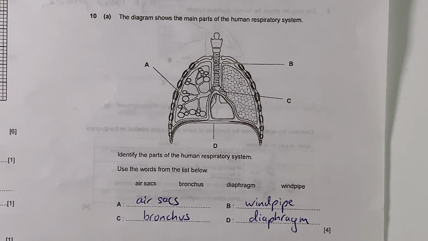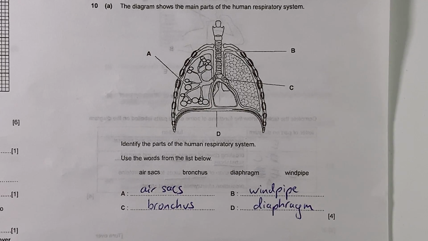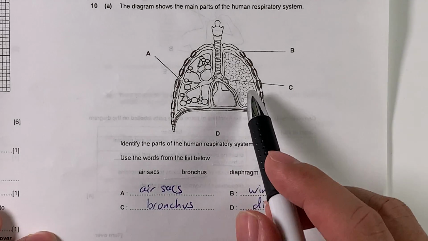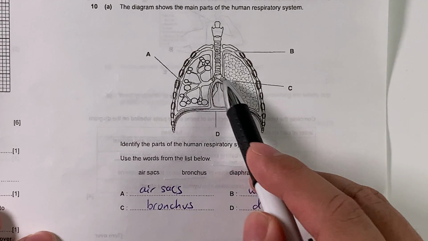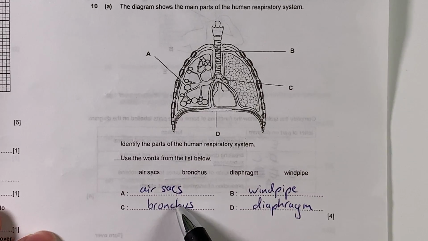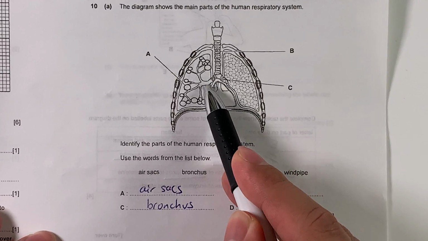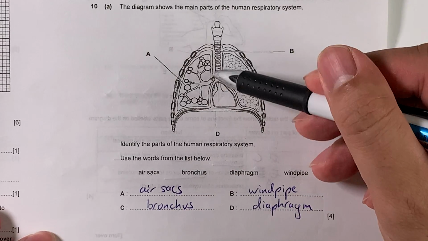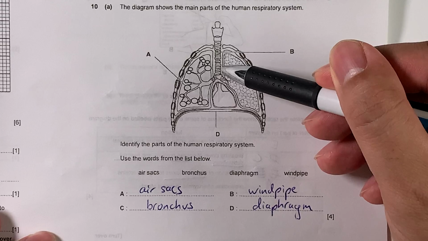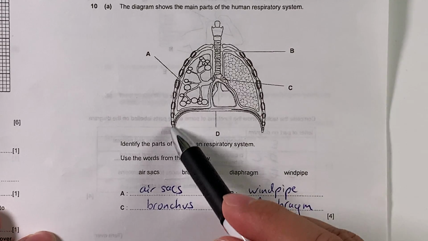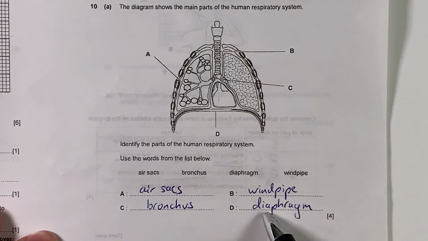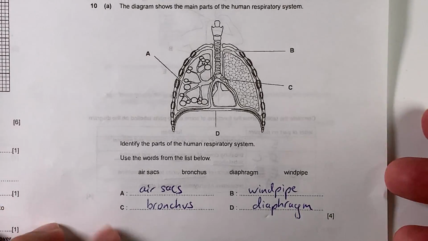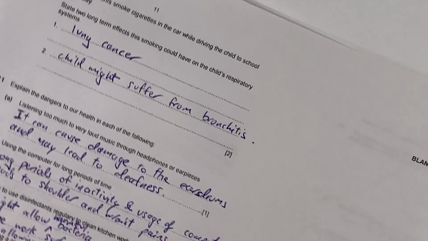Question 10, identify the parts. Very quickly, these are the air sacs inside the lungs. Pointing to one of them is called the bronchus; if I point to two, it's called bronchi. Down here, B is pointing to this part here, which is the windpipe. And D here is a muscle that contracts and relaxes, so this one is the diaphragm. Very straightforward question.